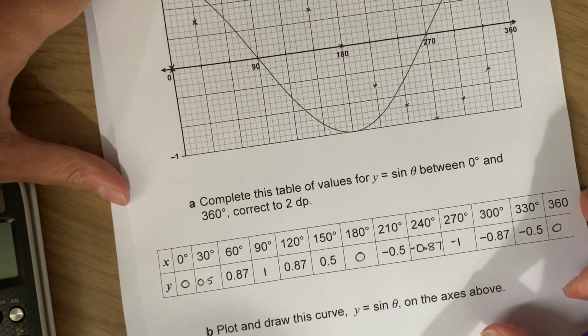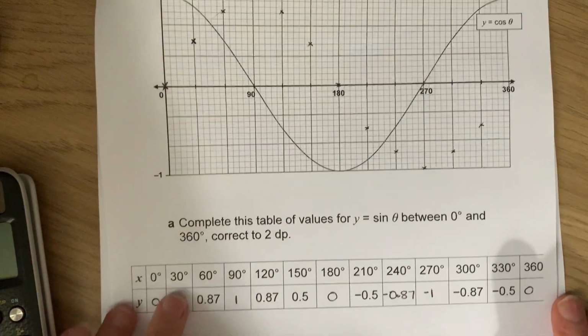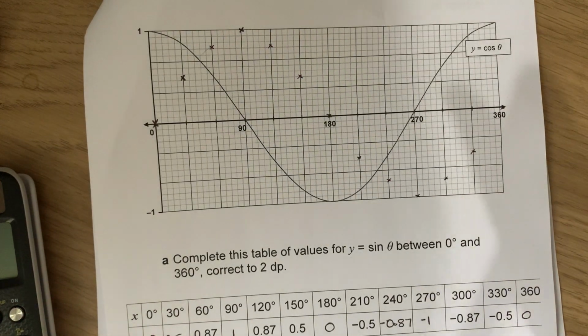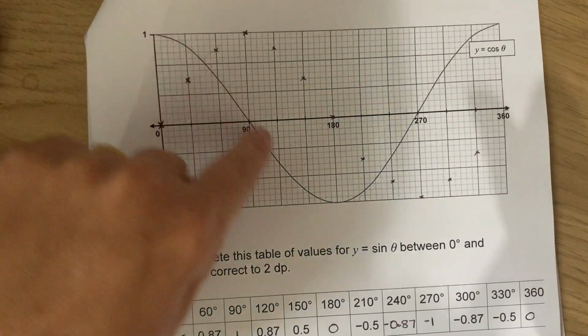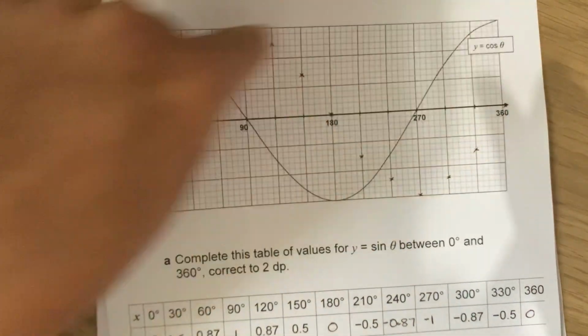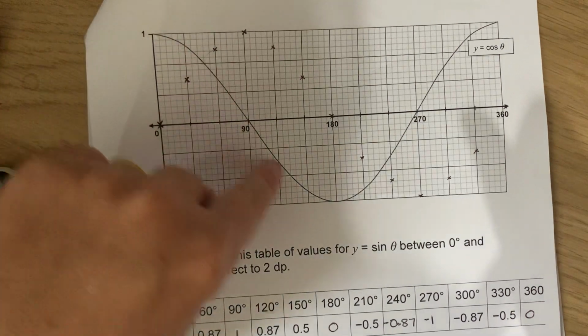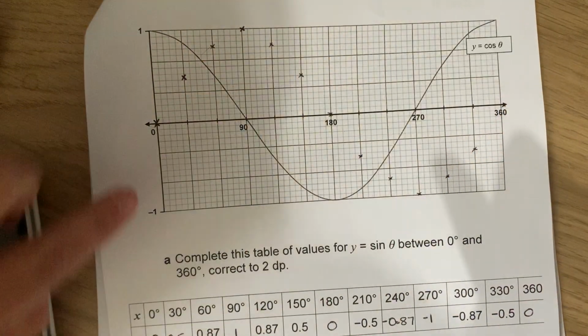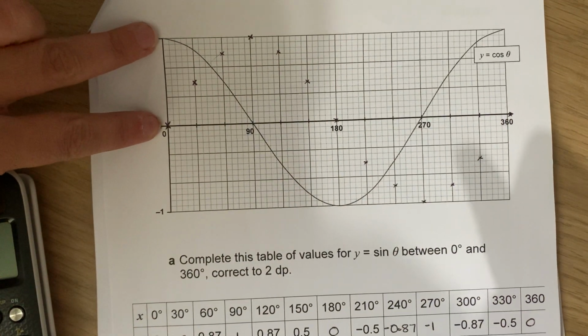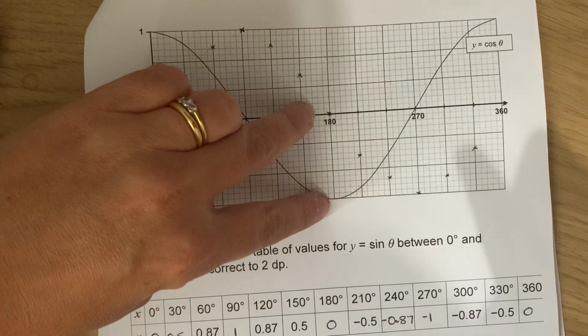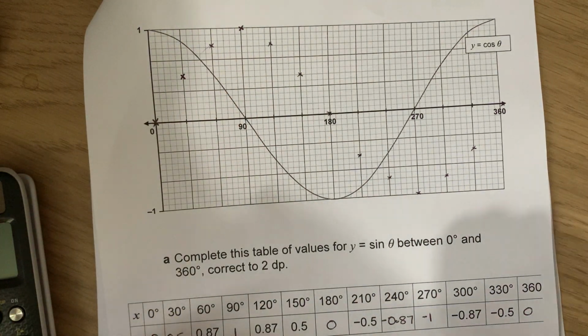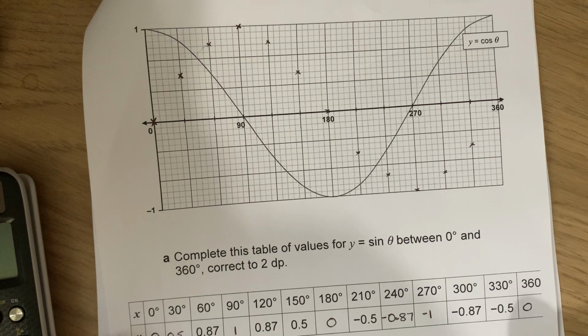Right, so this graph is your cos graph. So again, you did this work, Miss Corbin set you this work to do. So your cos graph always starts at 1 and has a full rotation between 0 and 360 degrees. So that's the full one there. We've got an amplitude of 1, so it goes up 1 and then down to -1. So that's our cos graph.